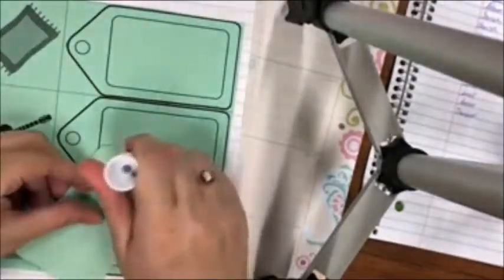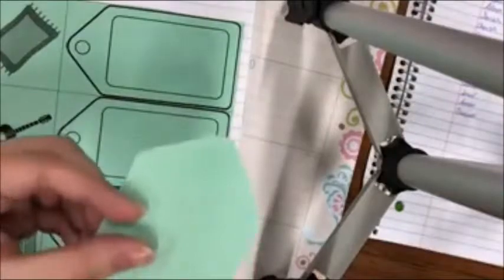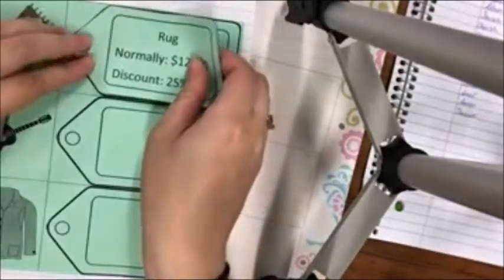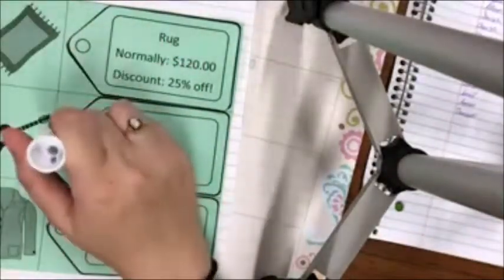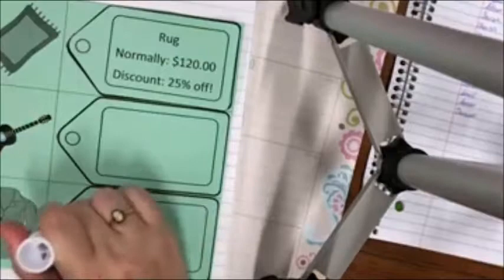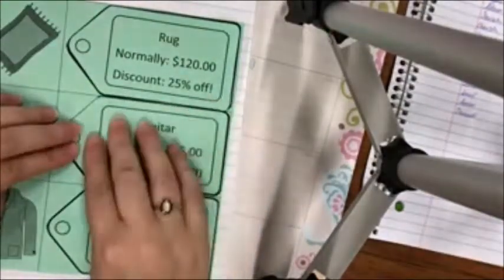Now you're gonna take a little bit of glue. Like this one says rug at the top, and take a little bit of glue right there, only right there, and you're gonna glue it onto the other piece of paper. So you're only gluing right where the circle is. You're gonna glue each one. You've got a guitar, and then you have a jacket.